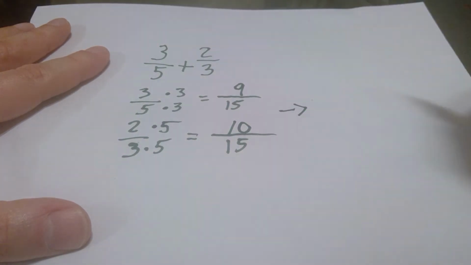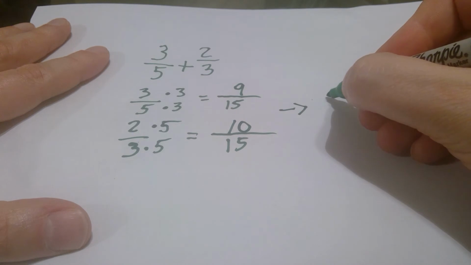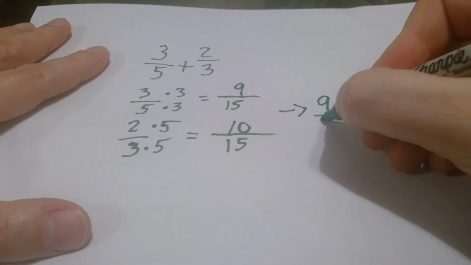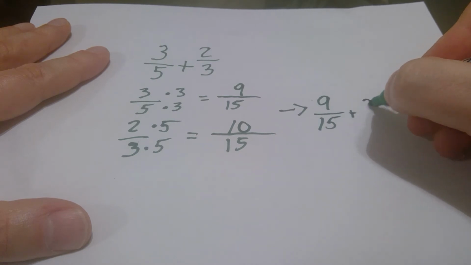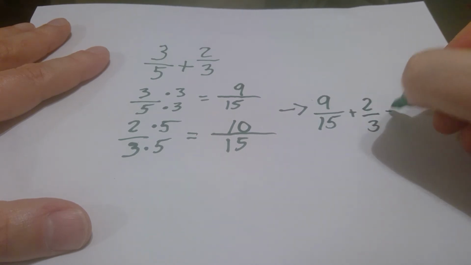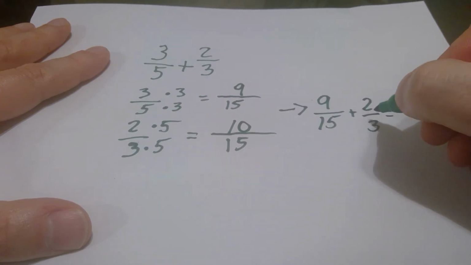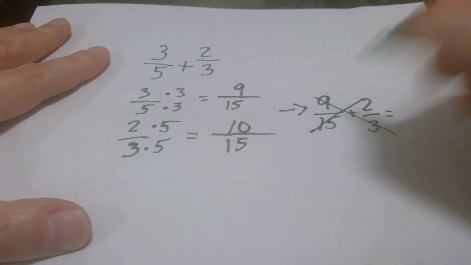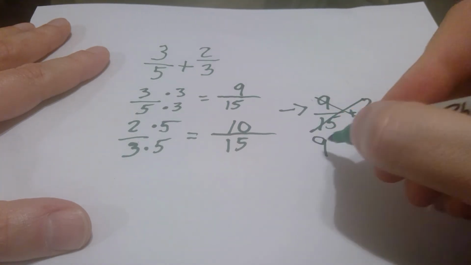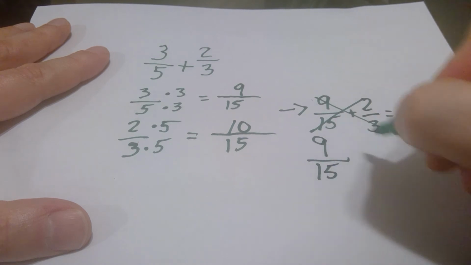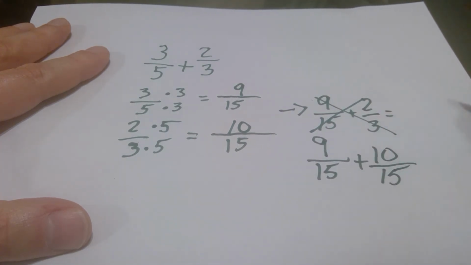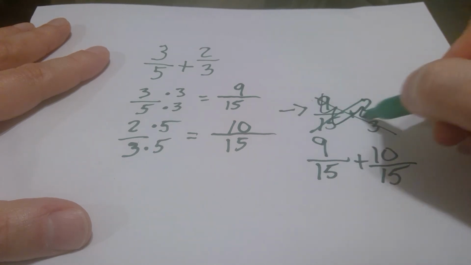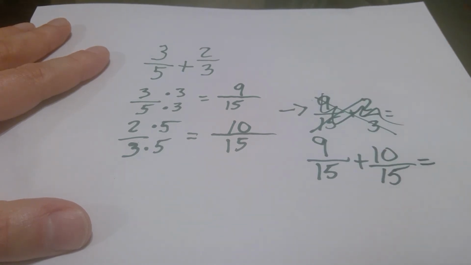So now we have two fractions that have the same denominator. Oops, I messed that up. Hold on. That should be 9 over 15 plus 10 over 15. Yeah, ignore this part here. I messed that up. Okay.